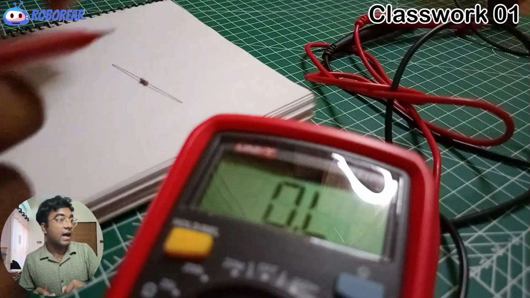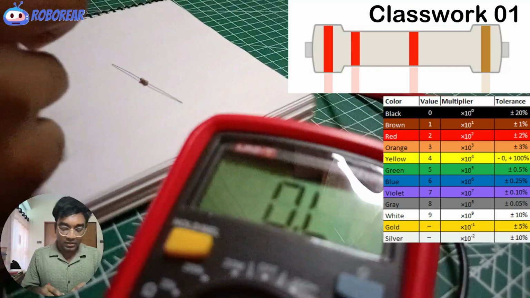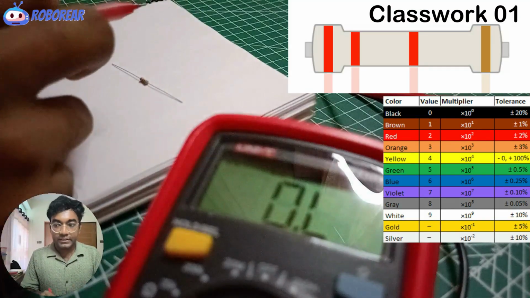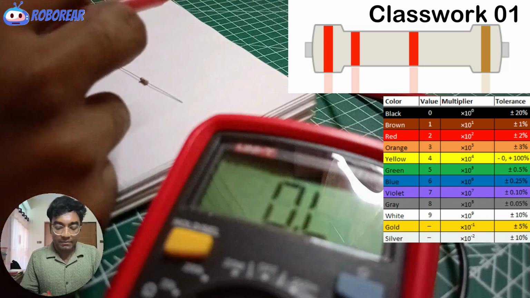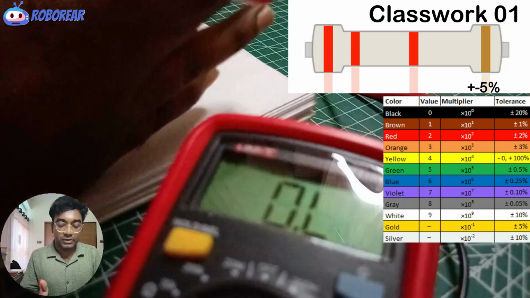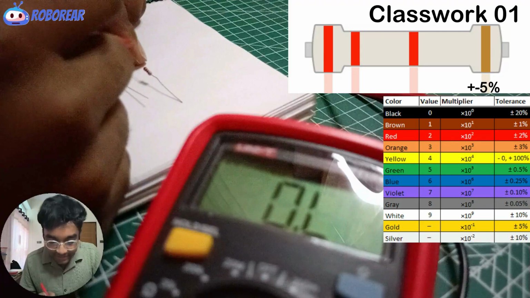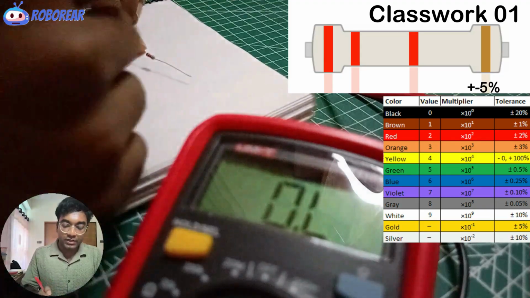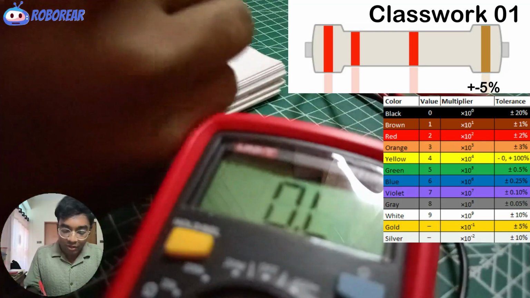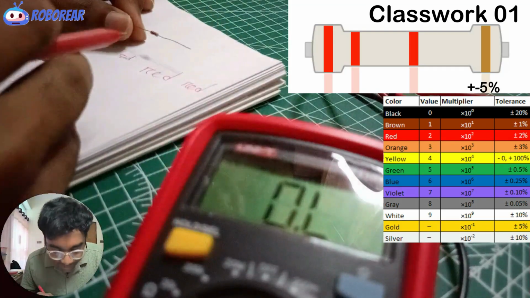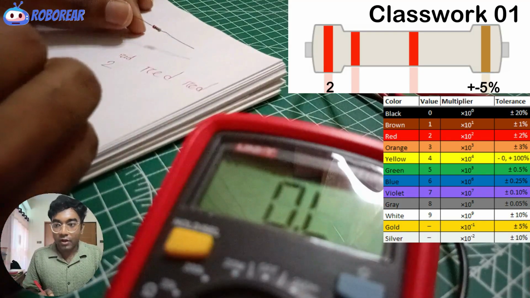The first resistor, I guess it's not very visible in the camera, but I will show a picture on the screen. So let's start with the value. At first find the tolerance. Here the tolerance is in golden color, so that means it's plus minus 5%. Take the tolerance side on your right hand and the other bands in the left hand. So here I can see all 3 bands. The first one is red, the second one is also red, and the third one is also red. So all 3 bands are red. So the first value indicates 2 and the second value also indicates 2.